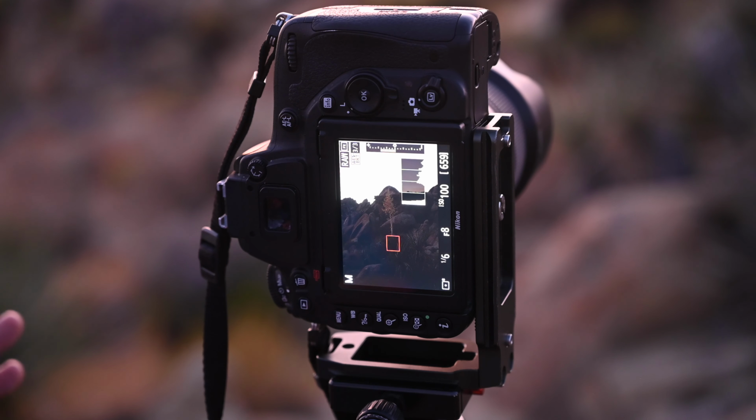This is my settings I'm shooting at. I'm going to continue to shoot a little bit more, see if I can shoot another composition while I'm here. I will catch you guys later when I edit this.